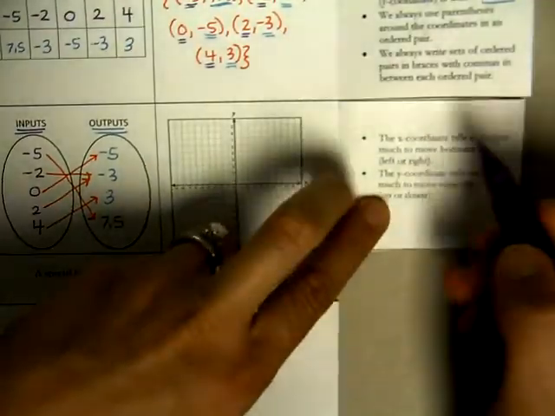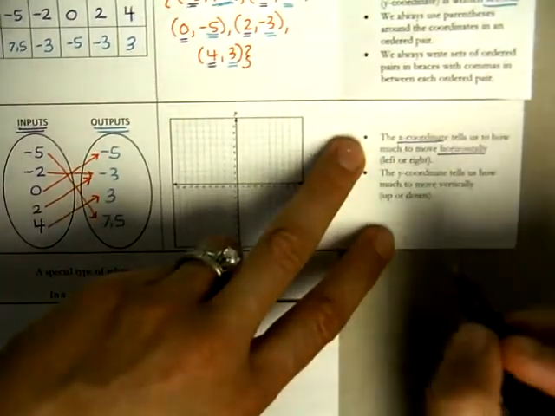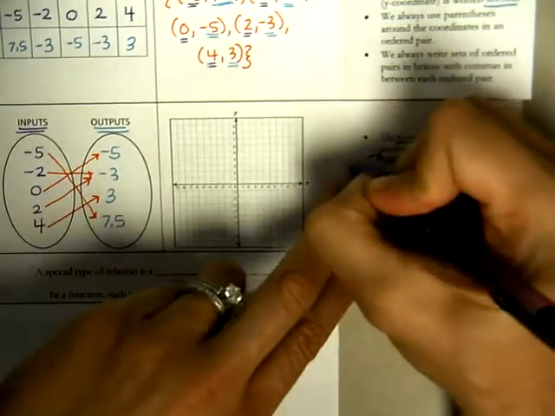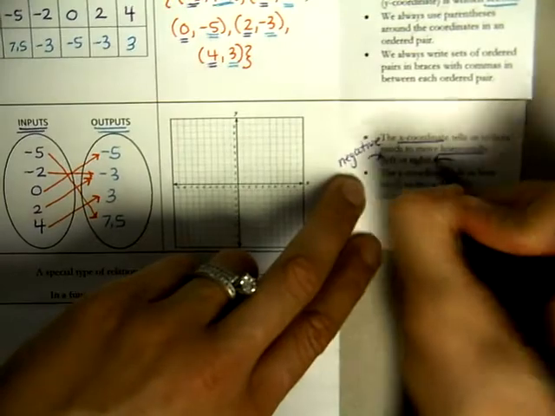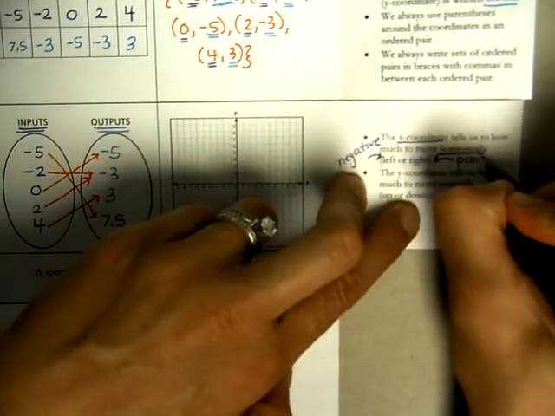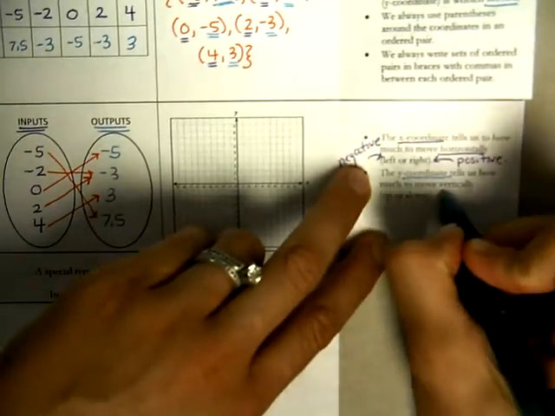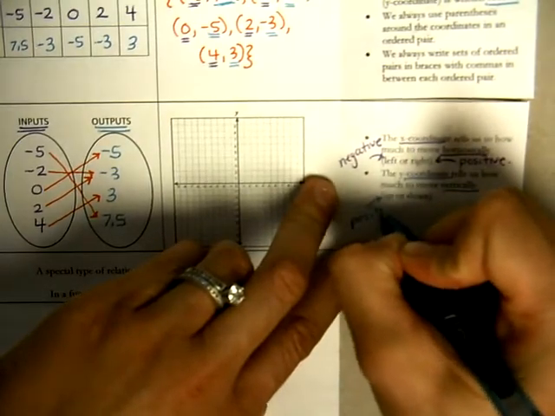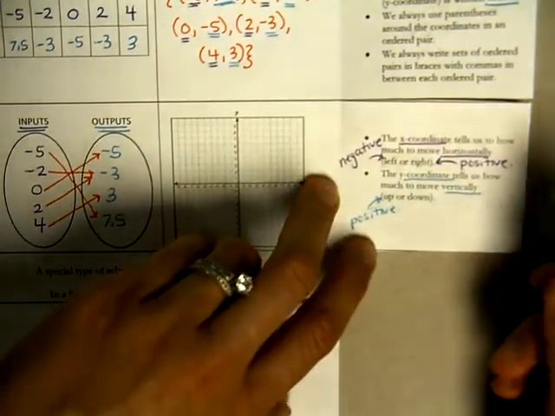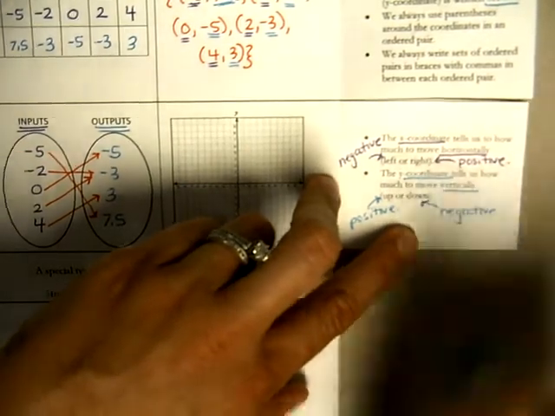We see that the x-coordinate, that's our input, tells us to move horizontally, left or right. If the x-coordinate is negative, we'll move to the left. If the x-coordinate is positive, we'll move to the right. And then the y-coordinate tells us to move vertically. So if the y-coordinate is positive, in other words, if the output is positive, we're going to move up. If the output is negative, we will move down. So we can go from any one of these.